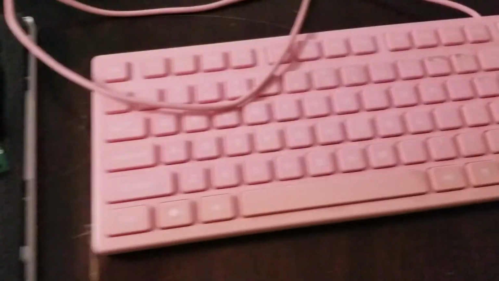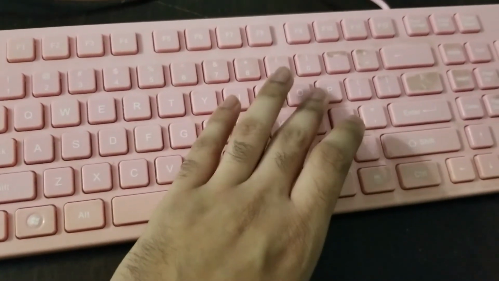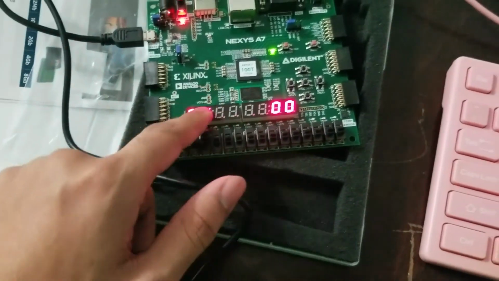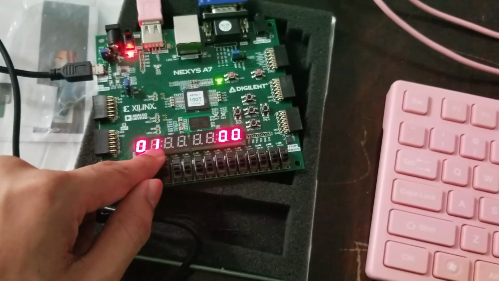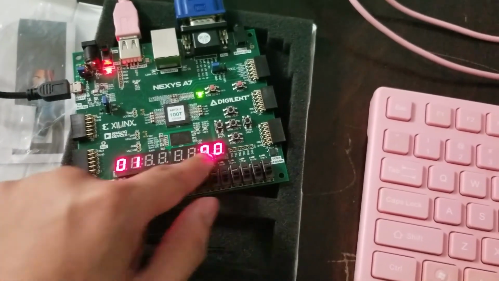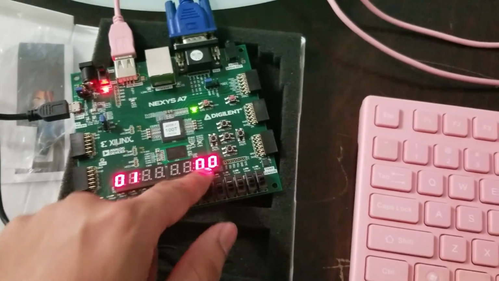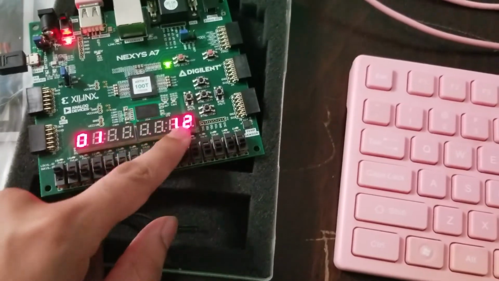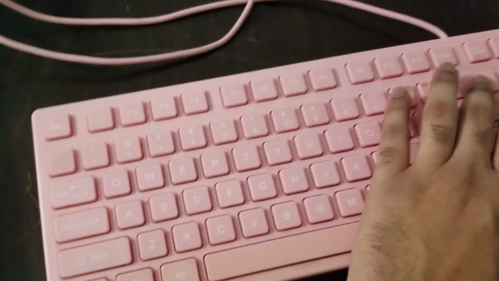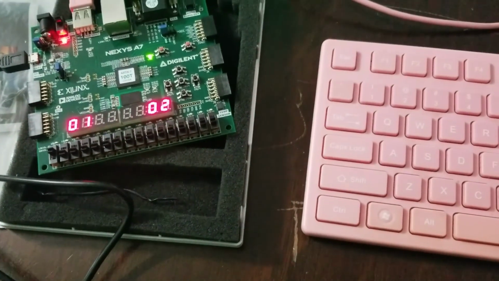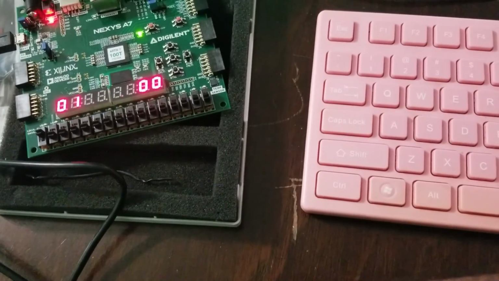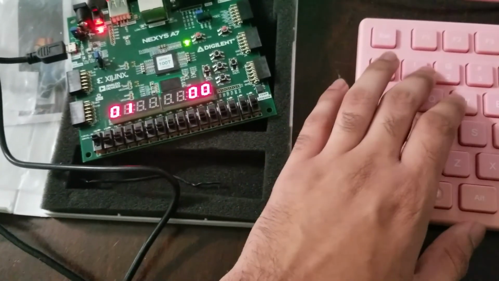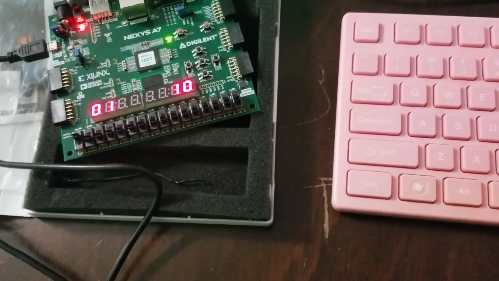So let's say we were to type O. Now you can see here it shows us O for output. The 1 shows that we're currently in input mode, and this is where we would type in our numbers. If we type in 12, you can see that it changes to 12. And if we wanted to change the number to be 2, we could do that. Or if we wanted to change it to, let's say, 10, we could go all the way back and input 10.